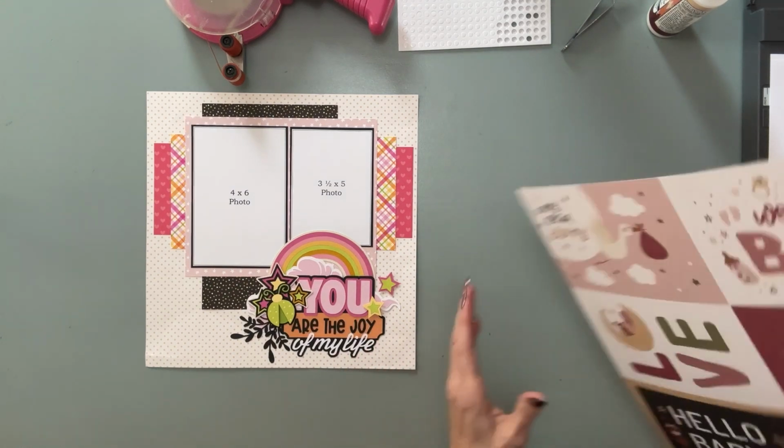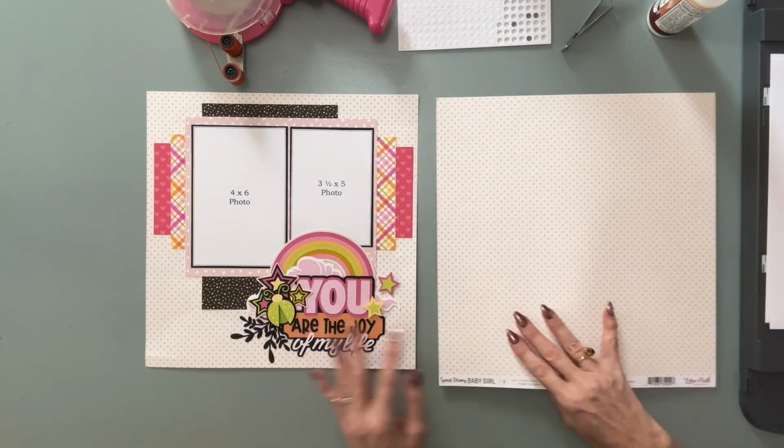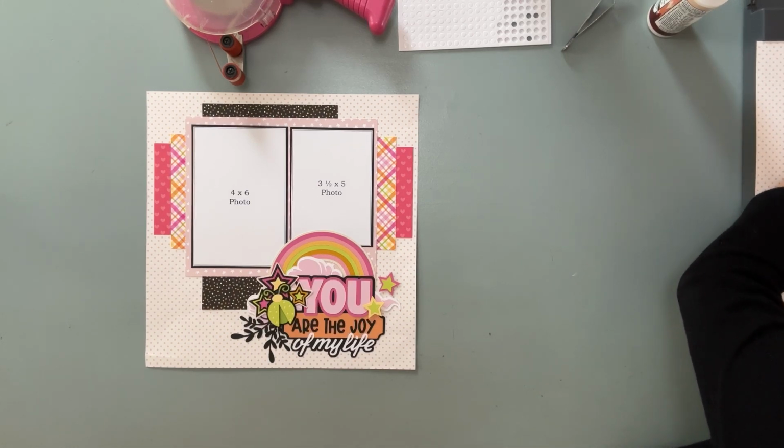If you flip it over, you're going to notice that it's actually from an Echo Park baby collection. Don't think you have to use this for a baby girl or a teenage girl, because chances are you're a female, so you can use it for you and your friends, your favorite aunt, your favorite family member, your mom. There are so many different things I think you could use this particular page for. But I'm going to go ahead and cut off the barcode strip of our background sheet.